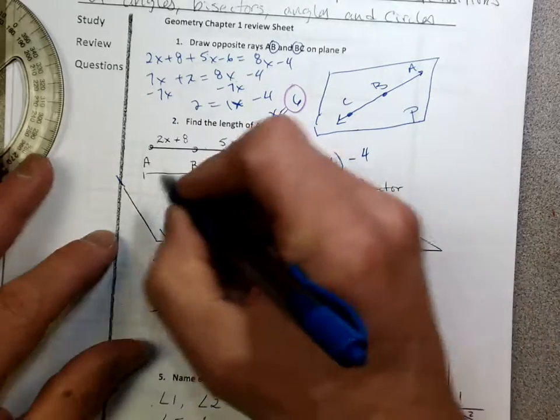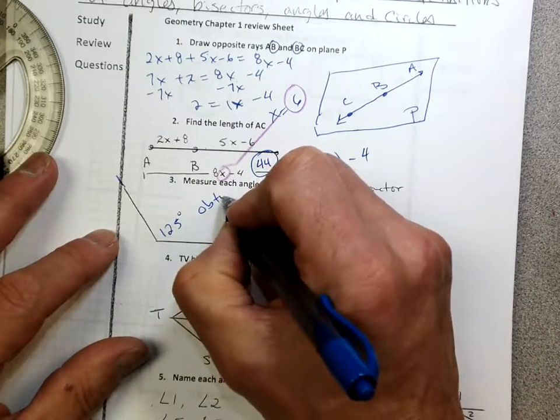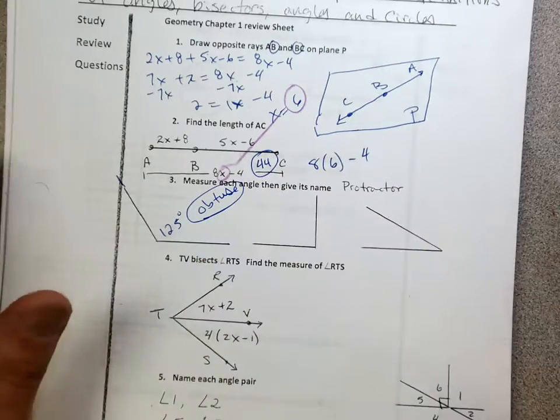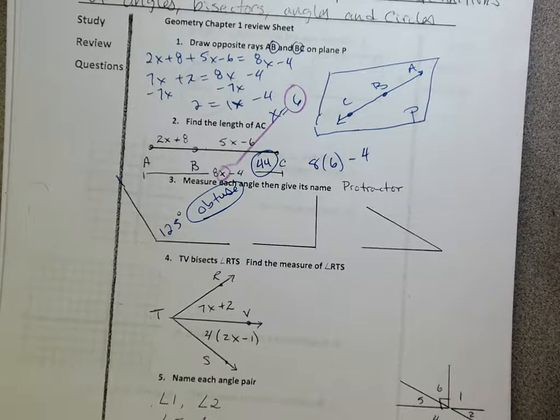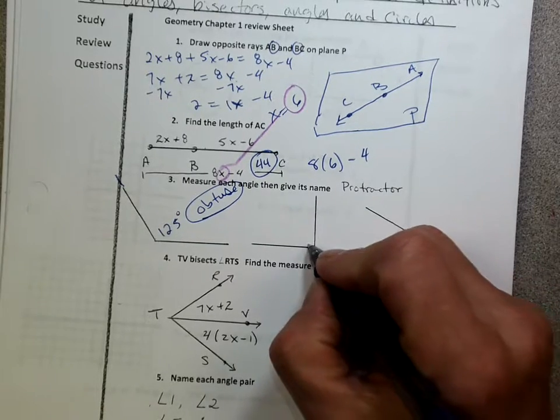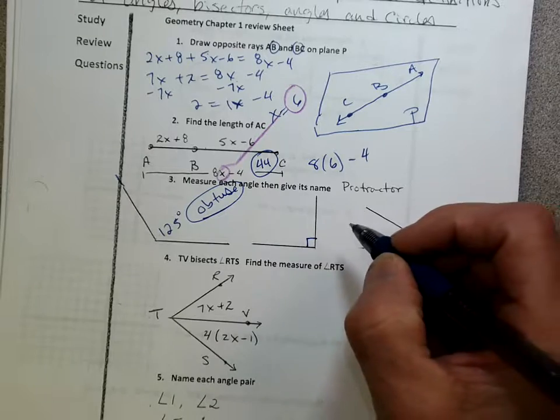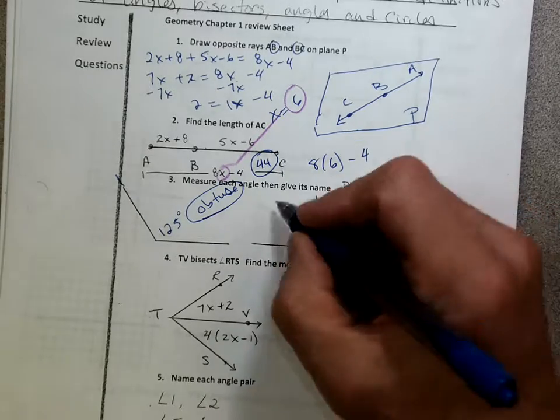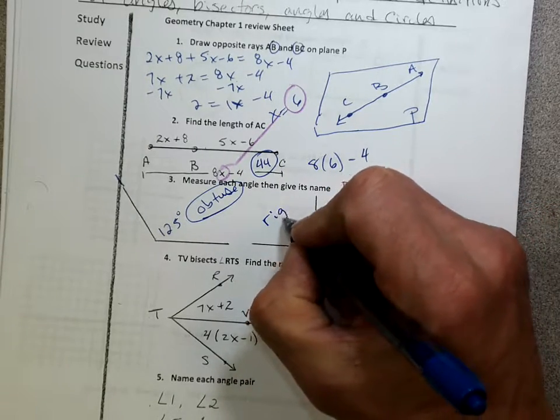The name is, it's an obtuse angle, right? It's obtuse. It's greater than 90, it's obtuse. All right. Number 3 is probably 90. You guys agree? 90. I'm going to put a box right there. 90, which makes it a right angle. Yep.